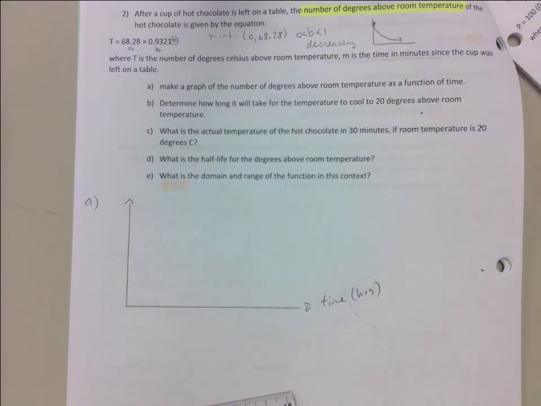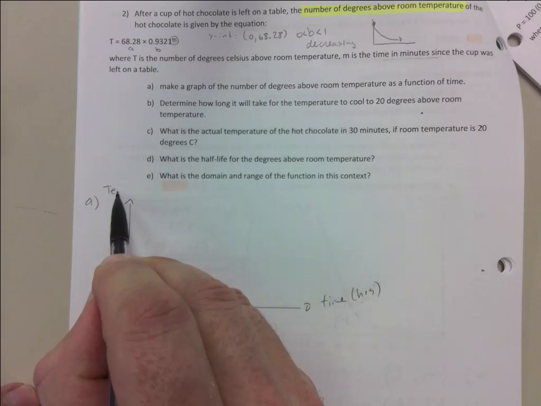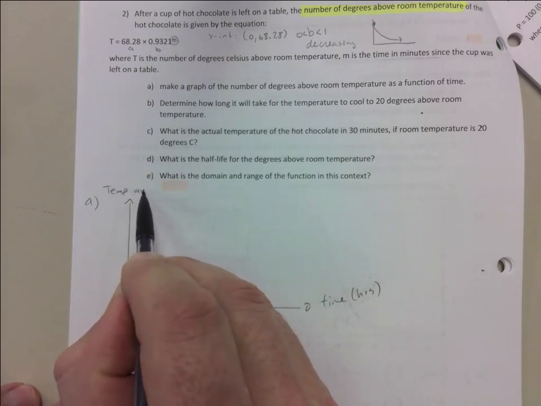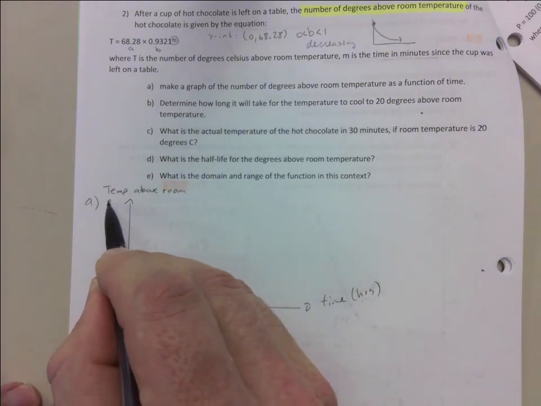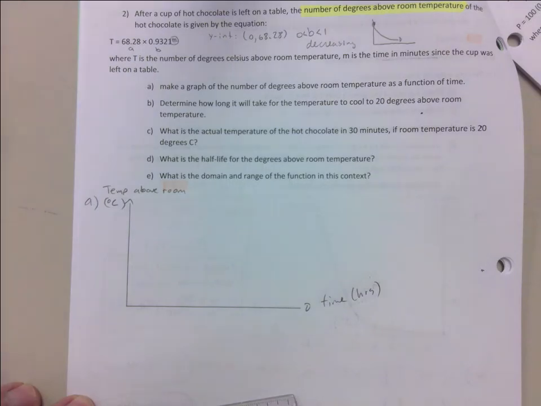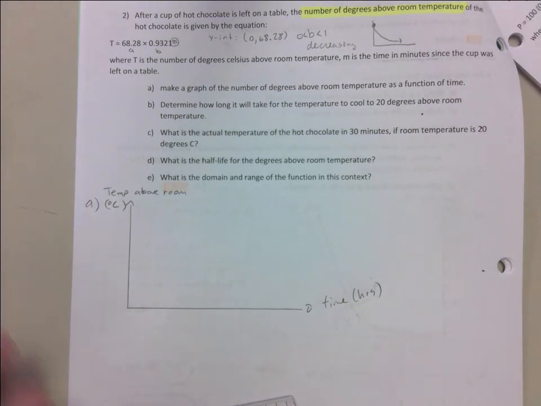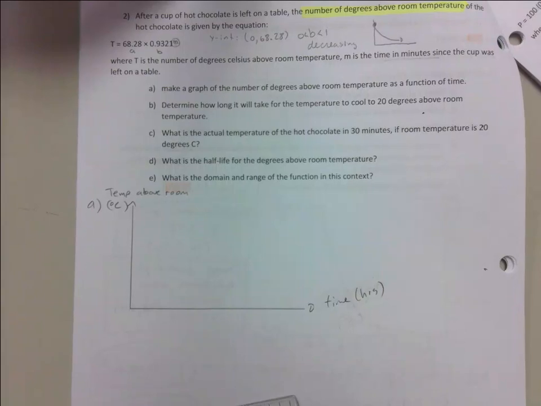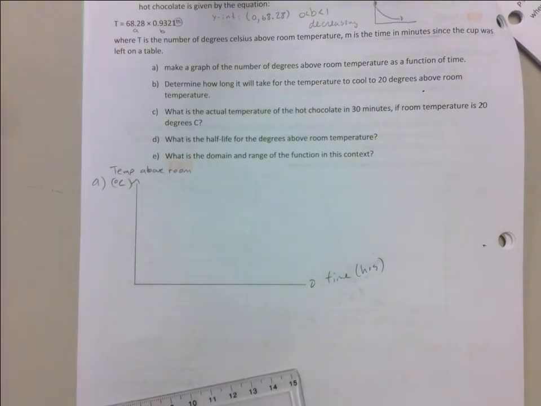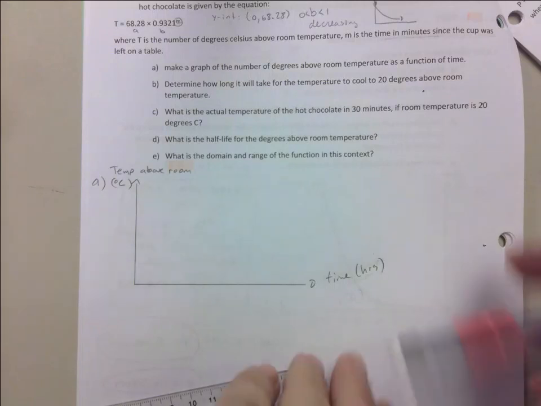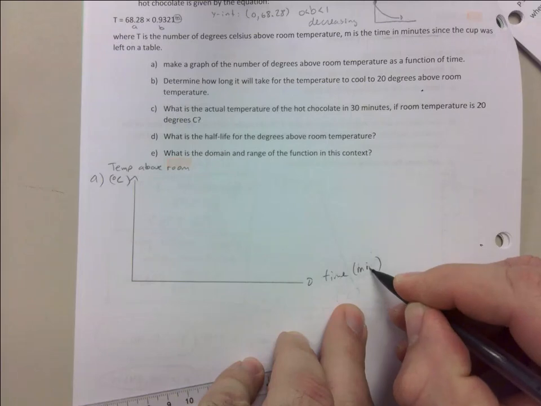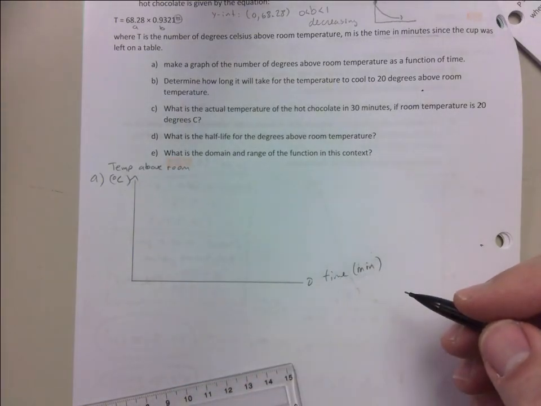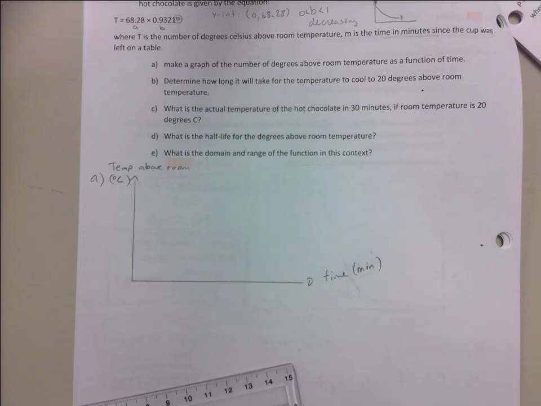Time in hours. And this is temperature above room. And it's in degrees Celsius. You got to have your units in there if you want to get the full marks. Time in minutes, as I was saying. I was actually looking at this one, but this is the one we just did, which is time in hours. I have to look at this page right here. Okay, anyways, we're doing good.